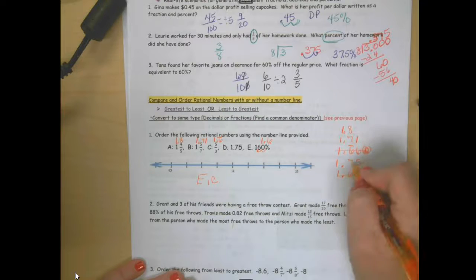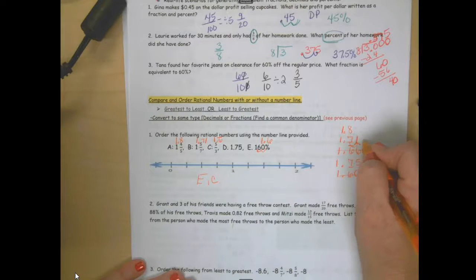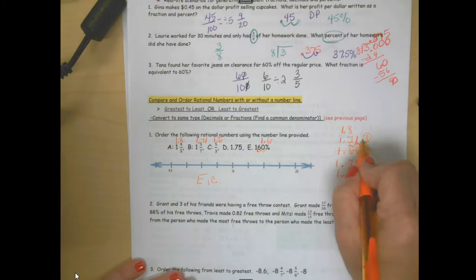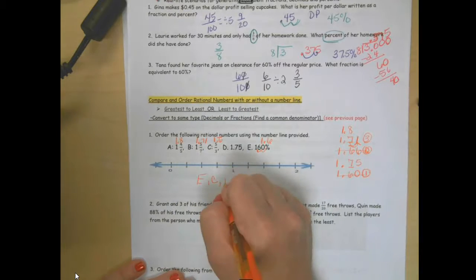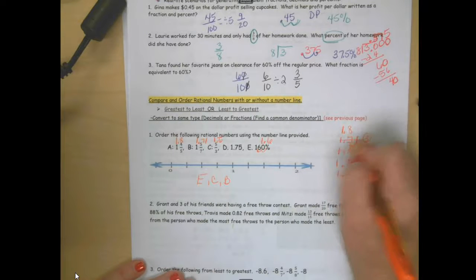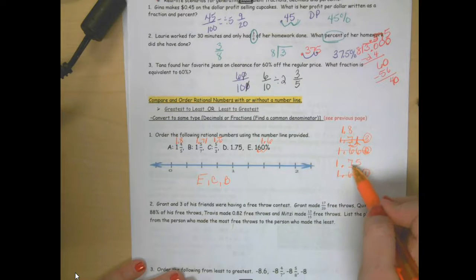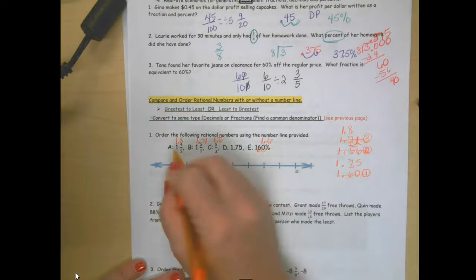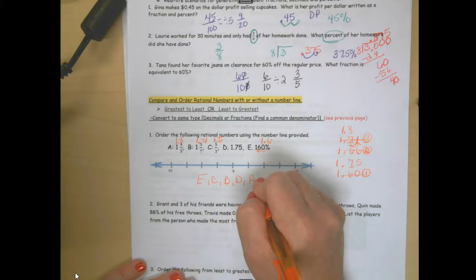I have 6. Then I have 7. I have 2 7s, so I look next door. This one's bigger, so smaller, so this is 3. And that was B. And this is D. And my biggest number was A.